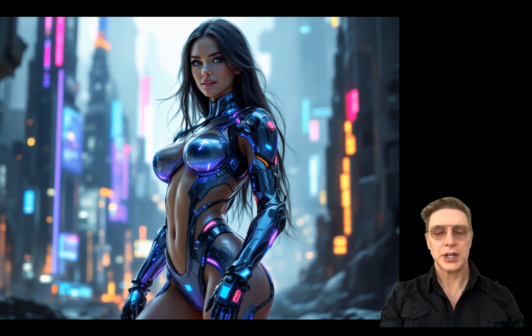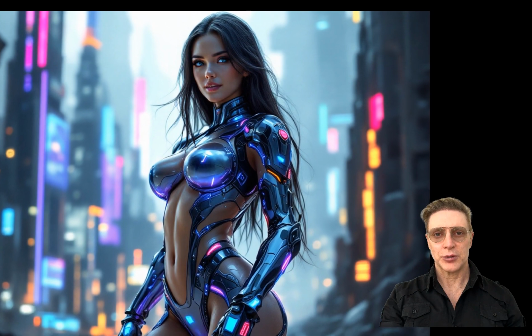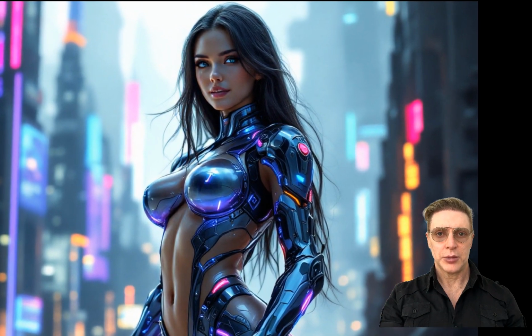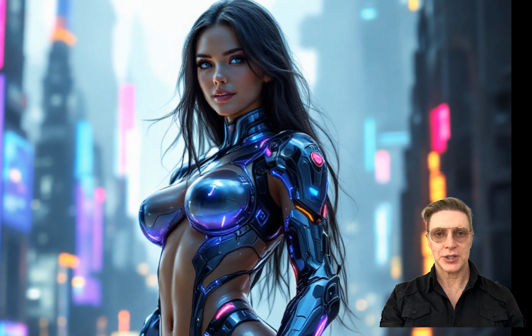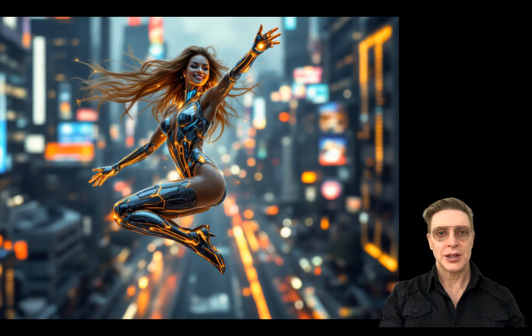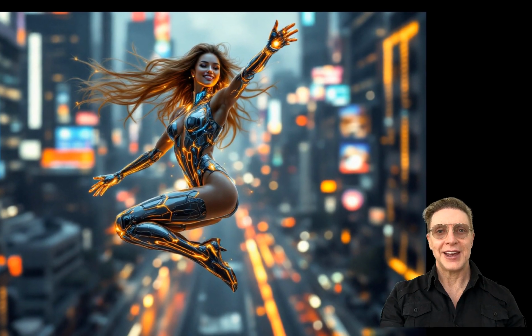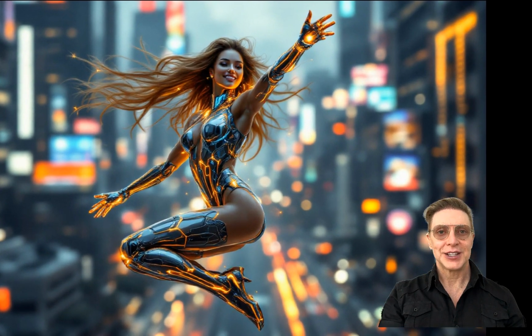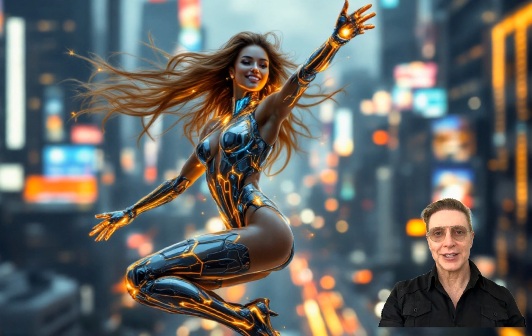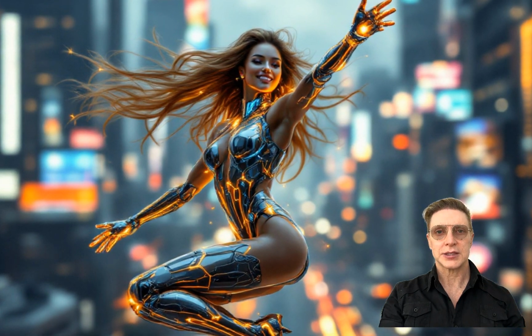Here I create a beautiful hybrid futuristic warrior. You can see that she is part robot in the arms and part human in the torso with a beautiful body conforming suit. And here I asked for a futuristic superhero in flight, and she's not only in flight, she's jumping for joy in flight, as her outfit is emitting beautiful gold highlights.